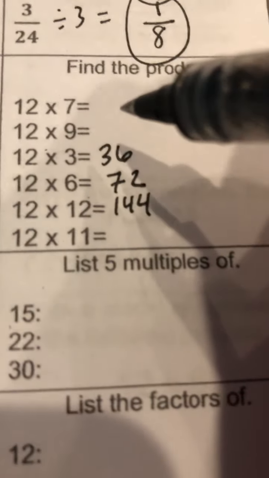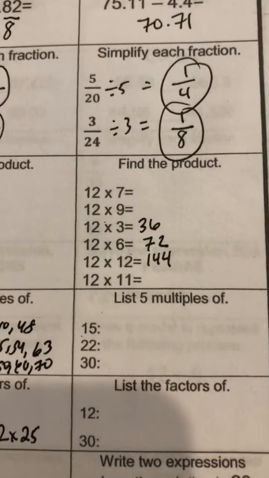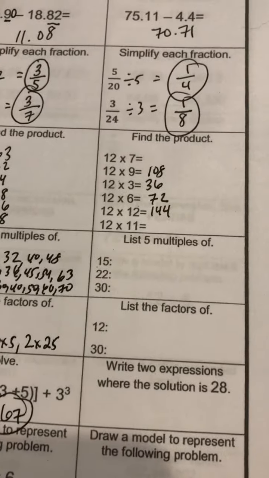12 times 9. Oh, gosh, I'm unsure. What do I do? Do I sit here and just worry and worry? Do I get a calculator? No, just grab a scrap sheet of paper and work it out. So here's a strategy. Just do the problem. 2 times 9 is 18. Carry my 1. 9 times 1 is 9, plus 1 is 10. So 12 times 9 is 108. Okay? Nothing to worry about if you're unsure.